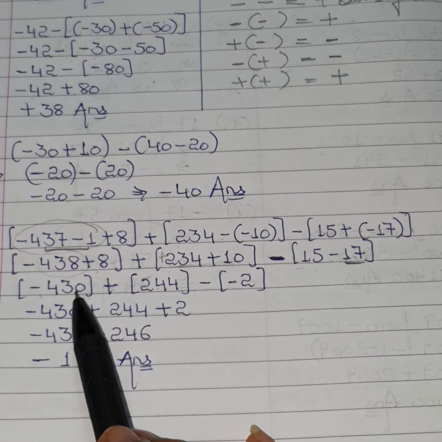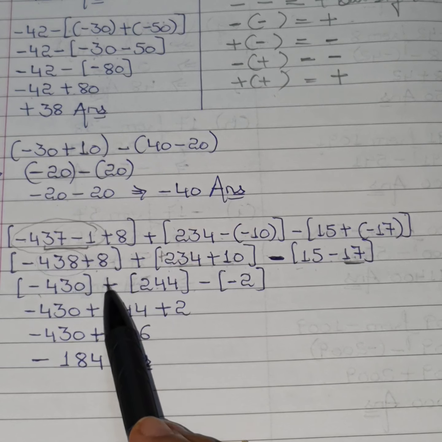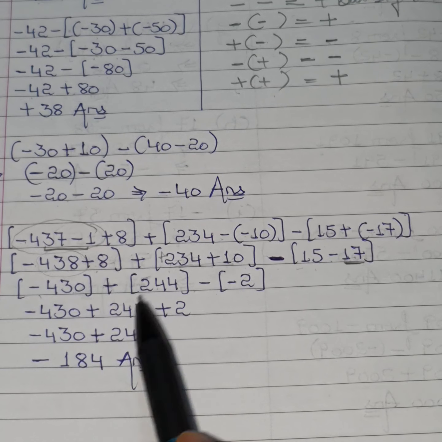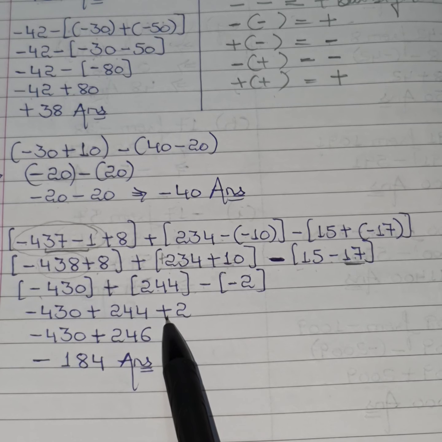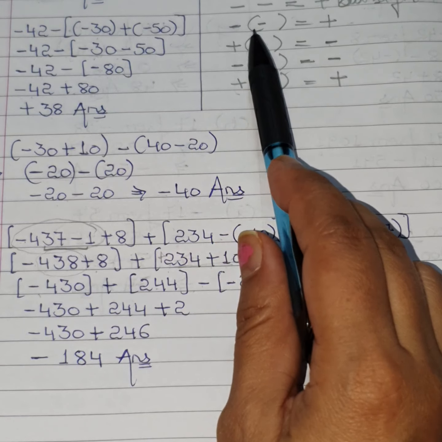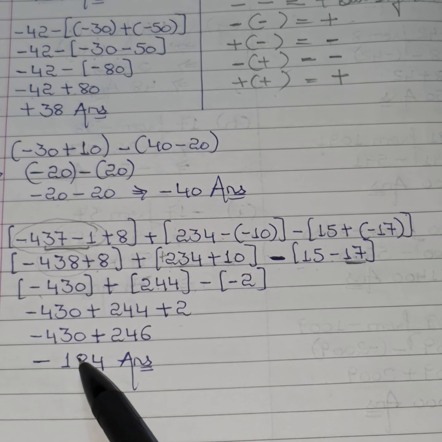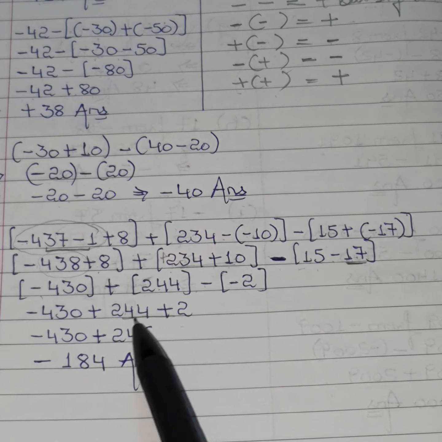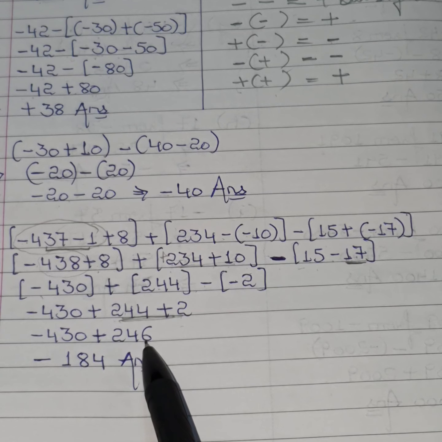Now open the bracket, minus 430 plus, this is having no sign. So plus plus will plus 244, minus outside the bracket, minus inside the bracket. So it will become plus, minus in outside, minus inside, directly plus, plus 2. Now minus 430, these both are with plus sign. So I have added this, 244 plus 2 will give you 246.